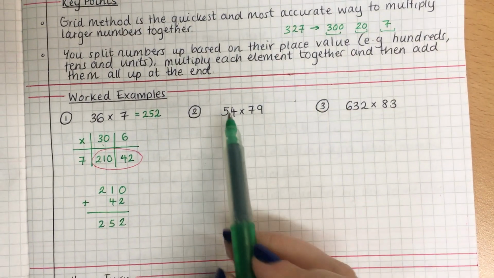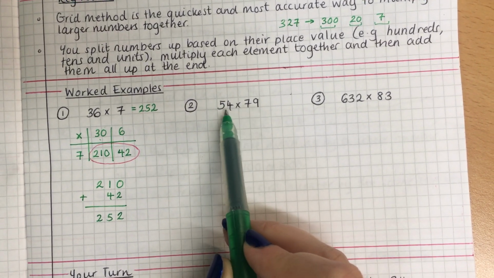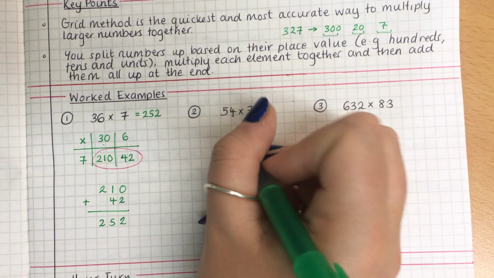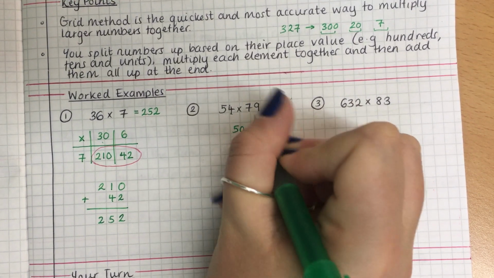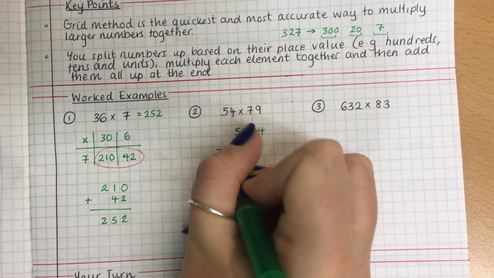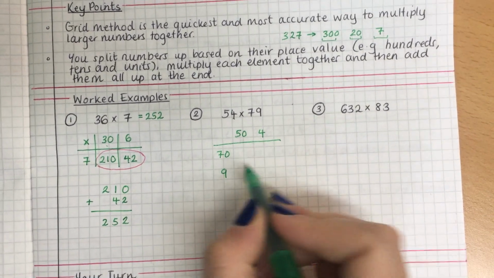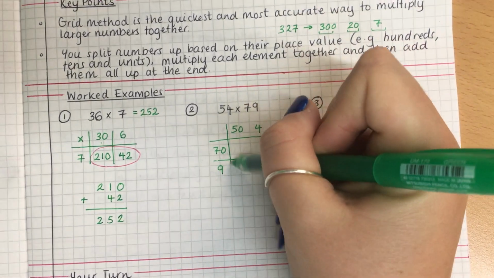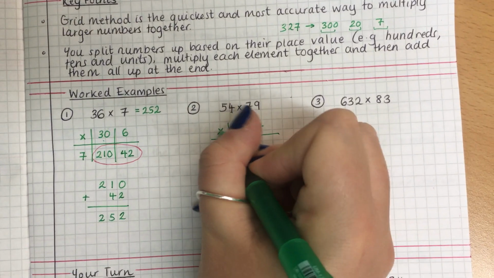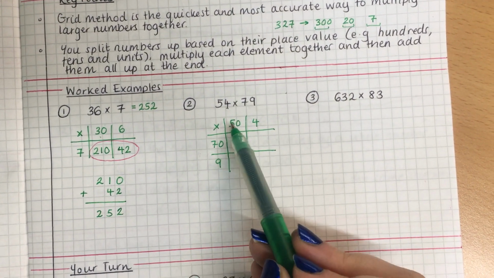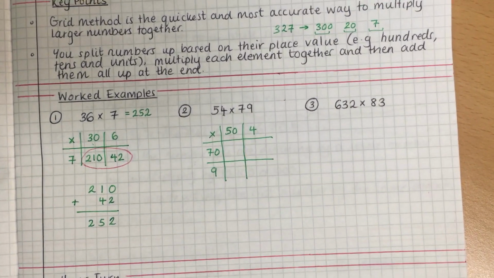Okay, next example. This time we've got two two-digit numbers, so we split them up again into 50 and 4, and 70 and 9, and we draw our grid around it. Now, it doesn't matter whether you put 50 and 4 here and 70 and 9 there, you should get the same answer.